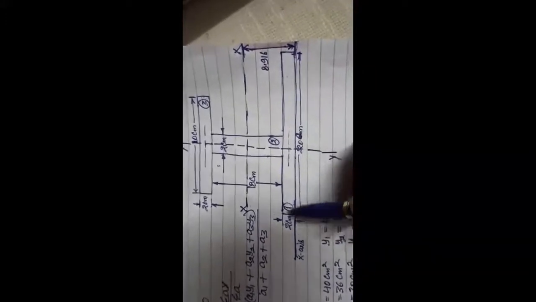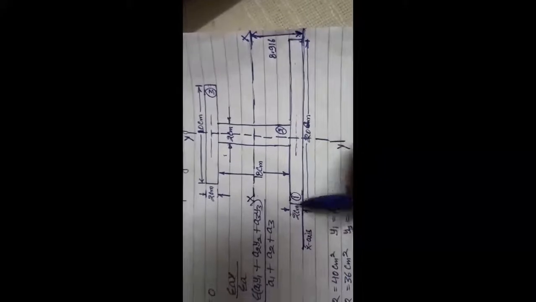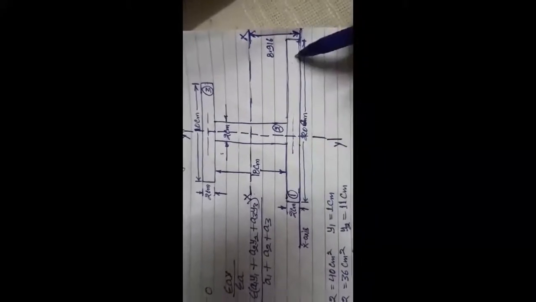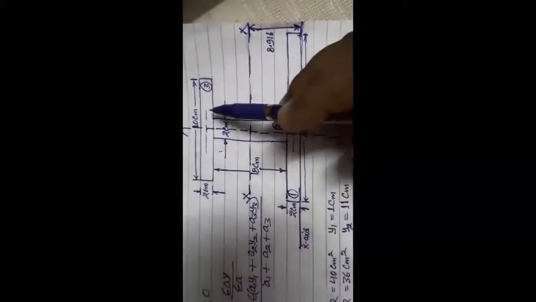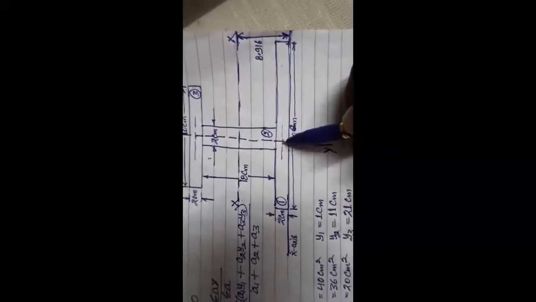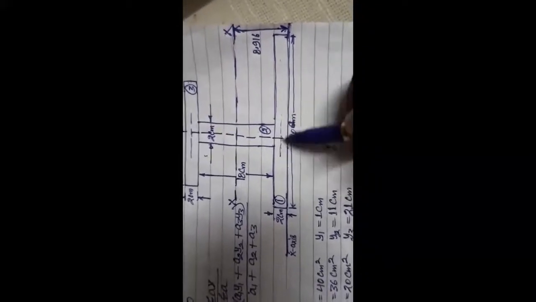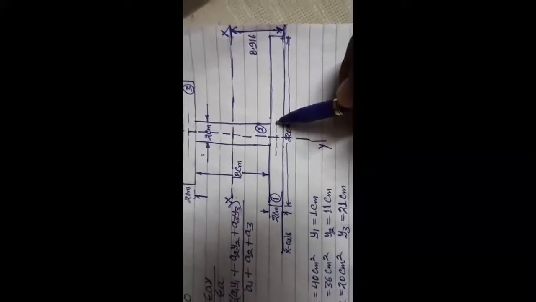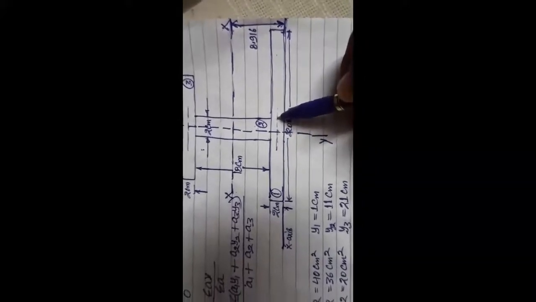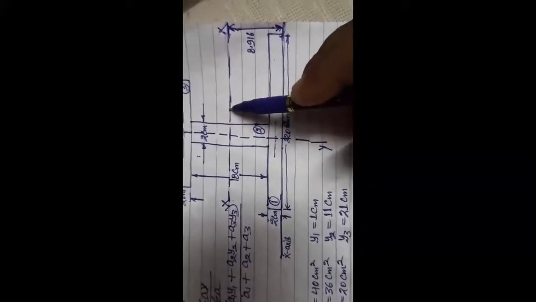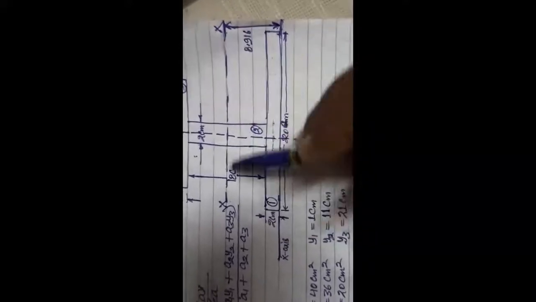So we will use the parallel axis theorem, and we will find the individual moment of inertia of each figure about their own centroidal axis, and then we will transfer it to the centroidal axis of this whole figure.